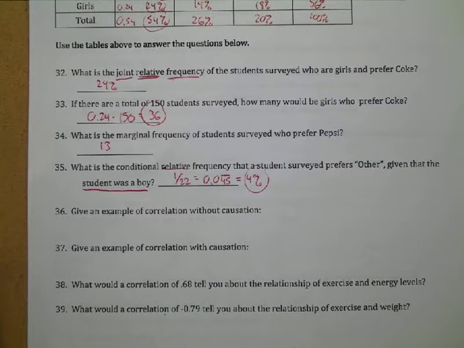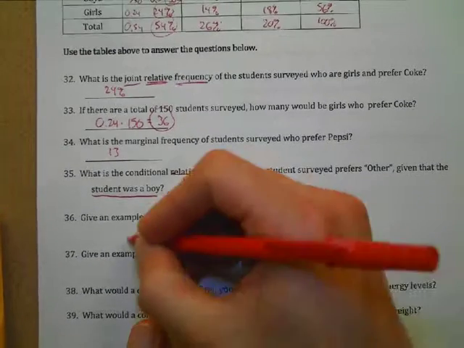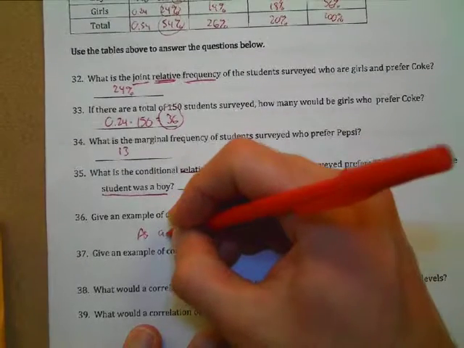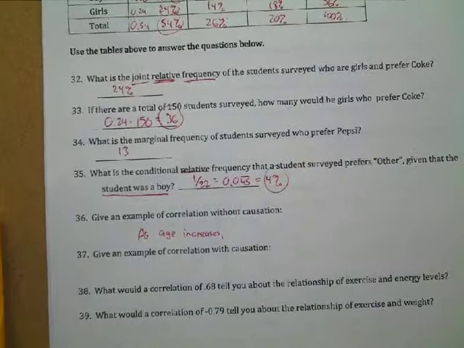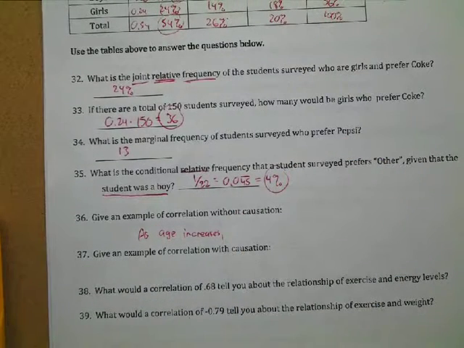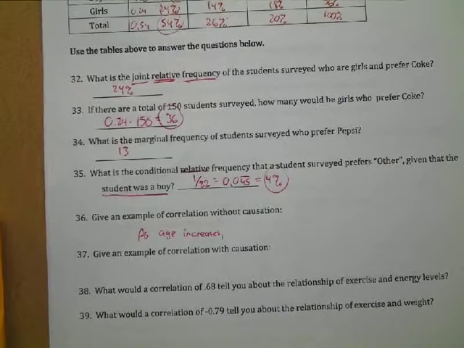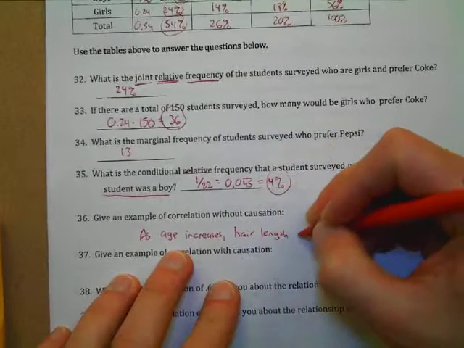So, for example here, I could say something like, as age increases, hair length increases.